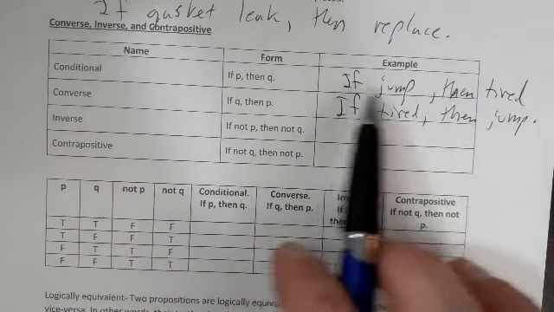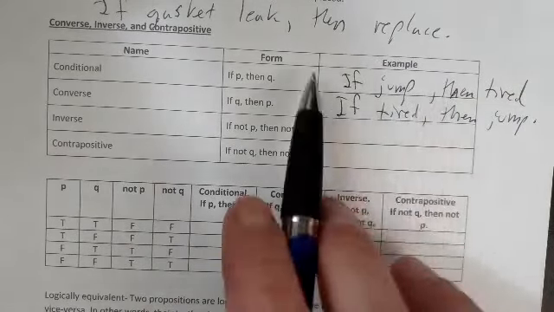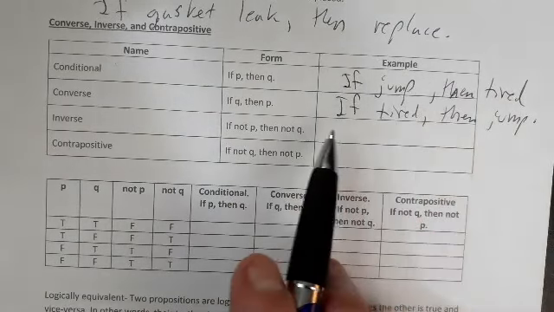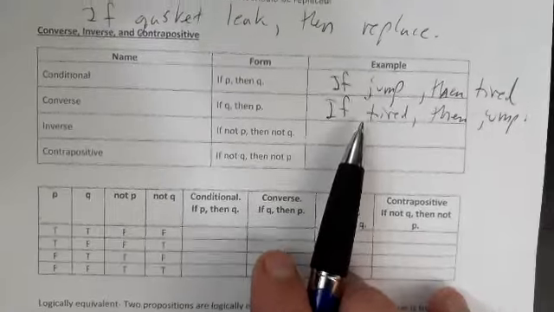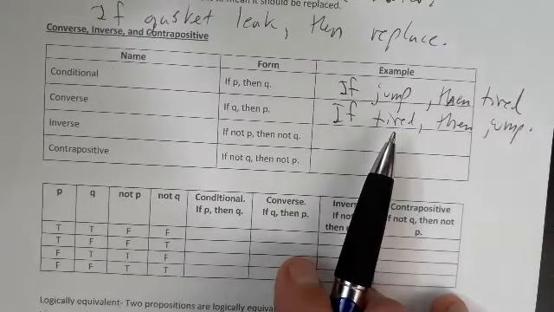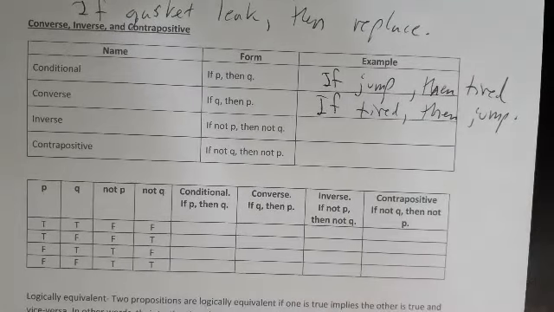So this one says if you jump up and down, then you'll be tired. This one, to me, kind of allows that other things could also make you tired. But this one is saying if you're tired, then you jumped, right? This thing to me is just kind of saying the only thing that can make you tired is jumping, which is kind of weird. That's what it's saying.